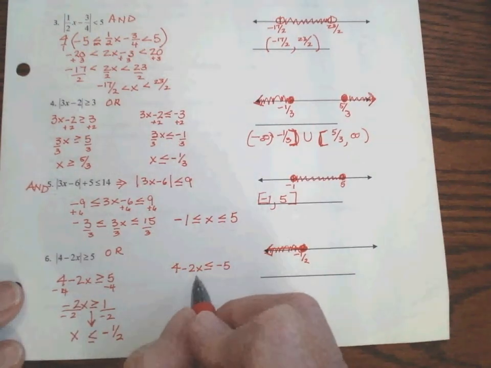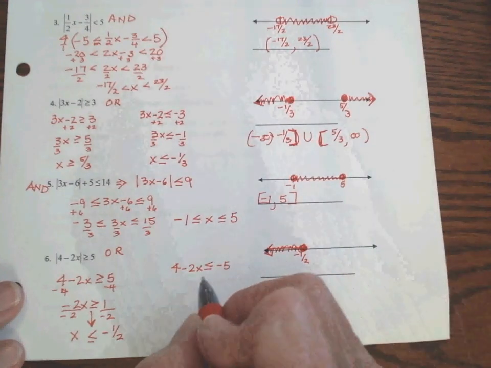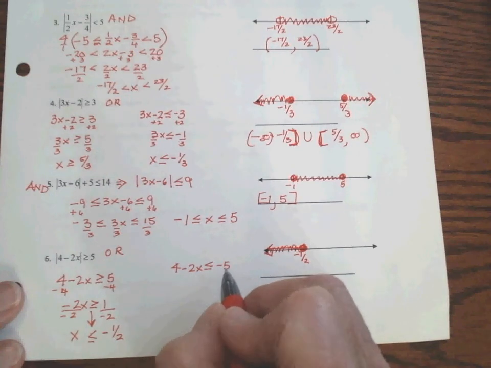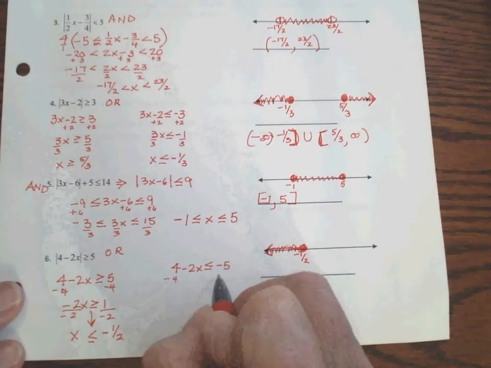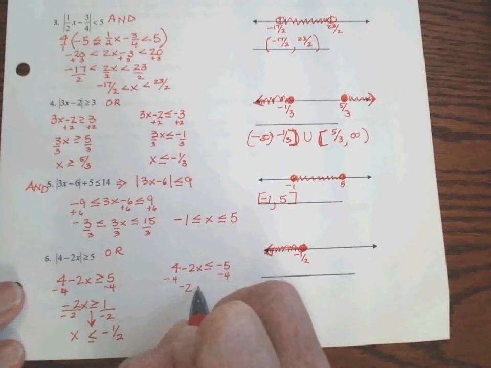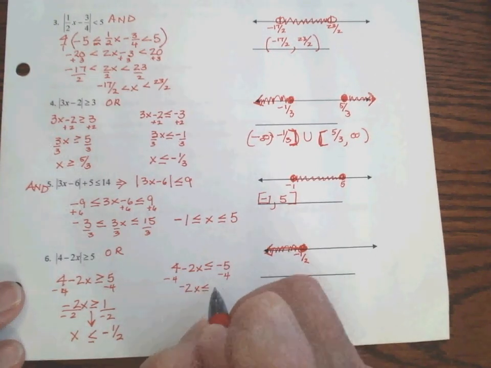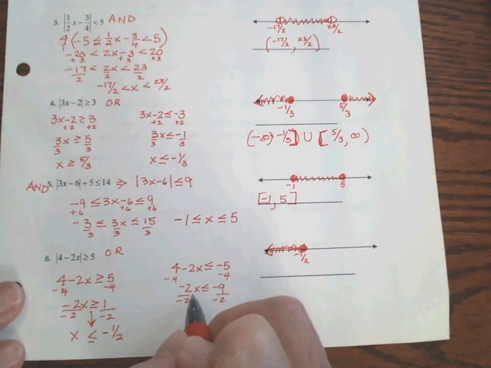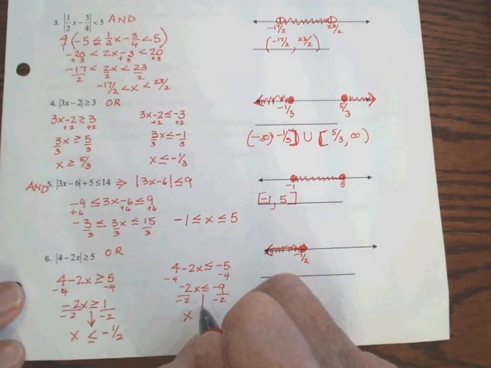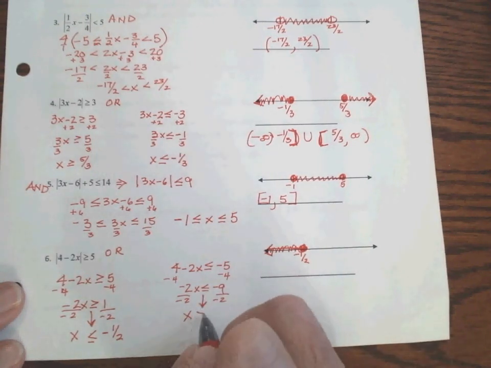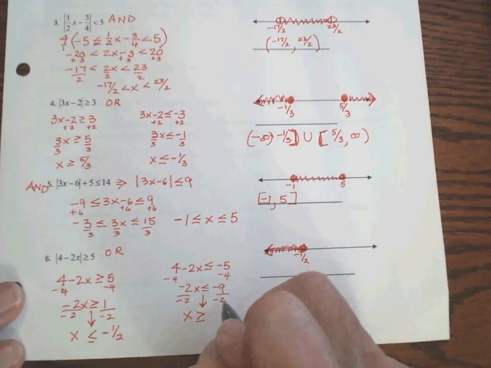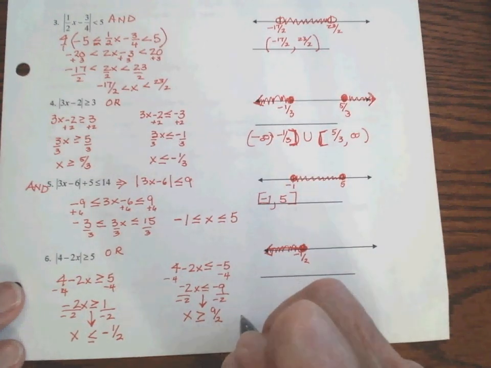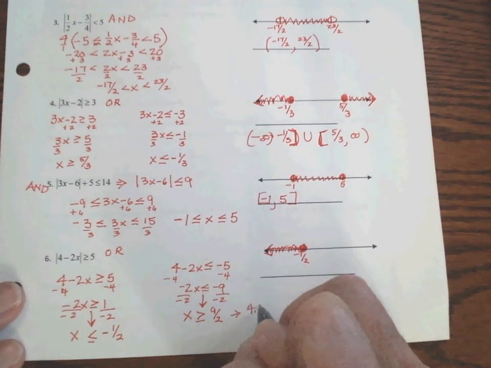Usually on the others it turned out that side positive, but because we divided by negative, it flipped it all around. Which means this end is going to end up over here. So even though we use the negative on the 5, when we use the negative here, it's going to flip everything around. So now I'm going to subtract 4, and I get negative 2x less than or equal to negative 9. But I'm dividing by a negative, so x comes down. My symbol has to turn the other direction and go greater than or equal to, and negative divided by negative gives me a positive 9/2.